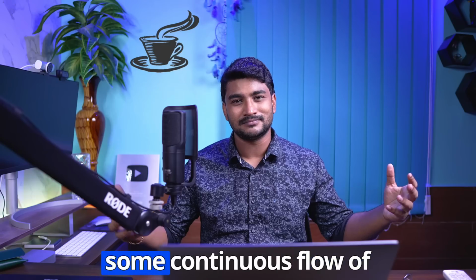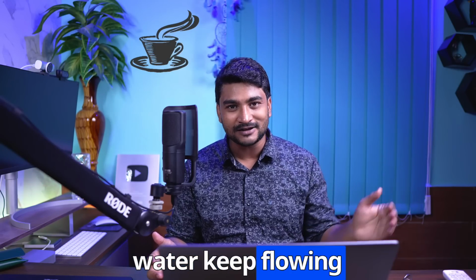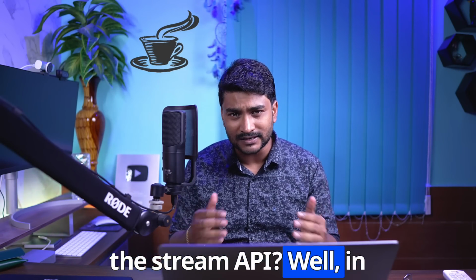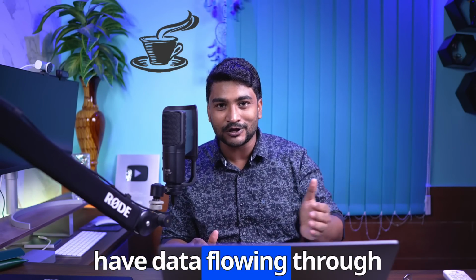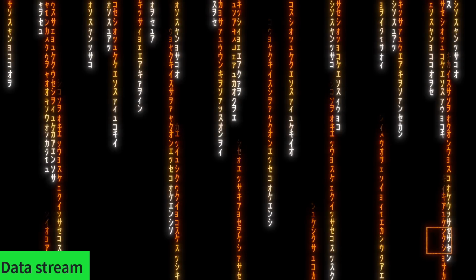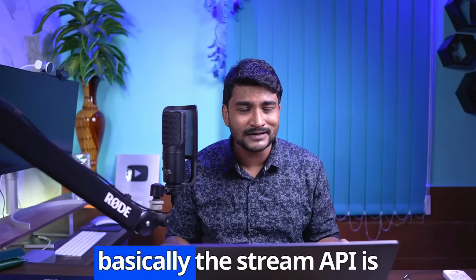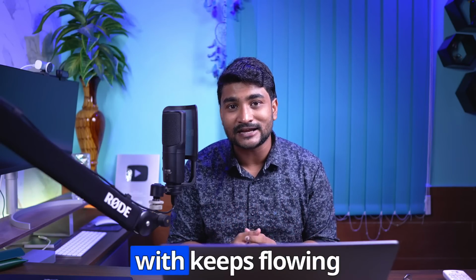But when we talk about Java, we don't have any water flowing here, right? Stream means basically some continuous flow of water or something. But in Java, we don't have any water flowing through our application, isn't it? So why do we need the Stream API? Well, in Java, we don't have water flowing through, but we have data flowing through our application. In our application, tons of data keep flowing through and we have to handle that data anyway, right? So basically, the Stream API is going to help you with the way you process the data which keeps flowing through your application.